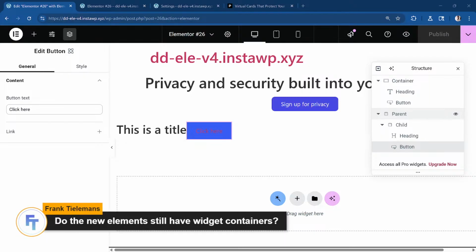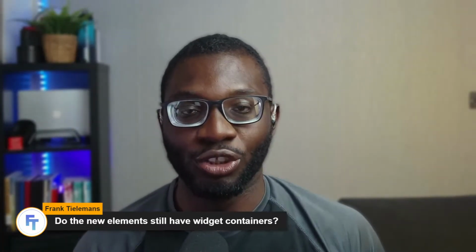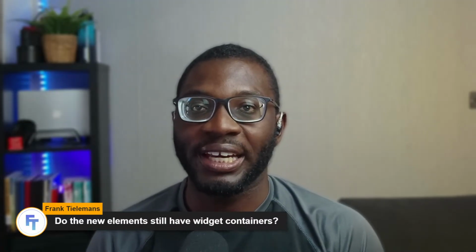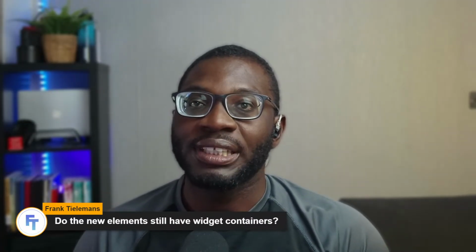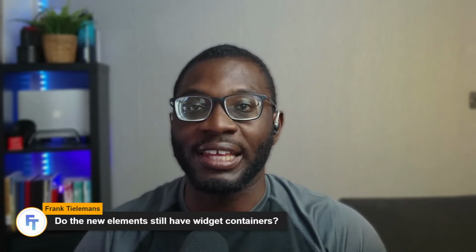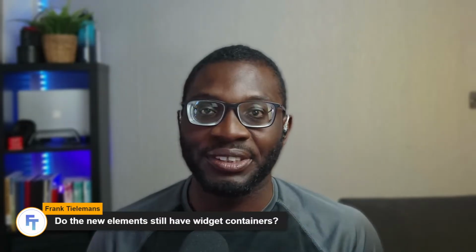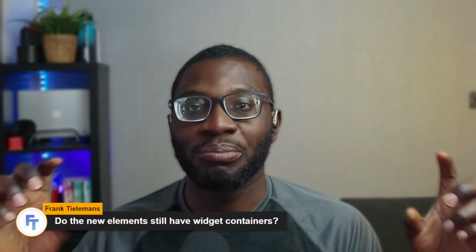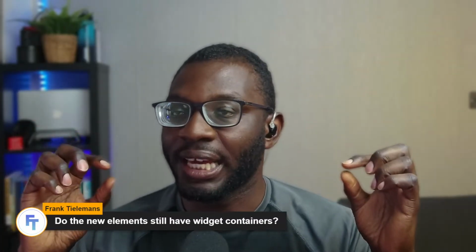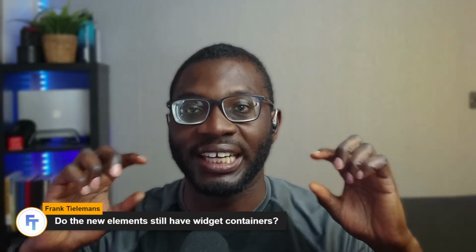Okay, let me answer that question before we continue. It's asking whether the new elements have widget containers. No. That's why they are called atomic elements. Now they've stripped out everything, so there are no longer any divs that are not needed. If you put in a heading widget, it will return only a heading, an H2.